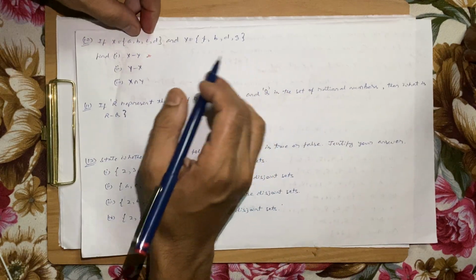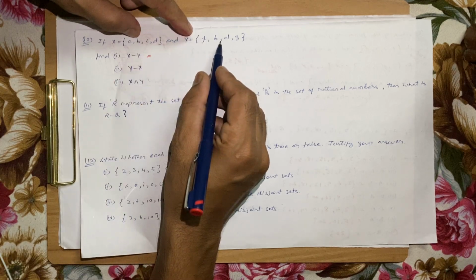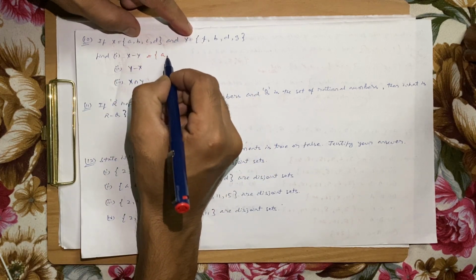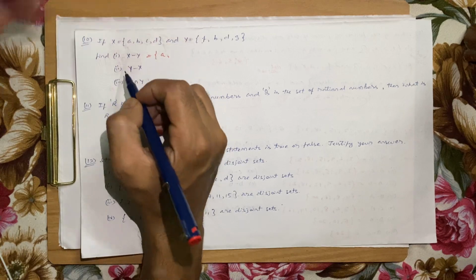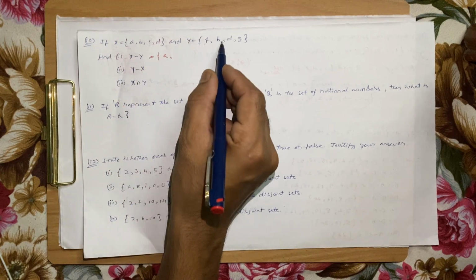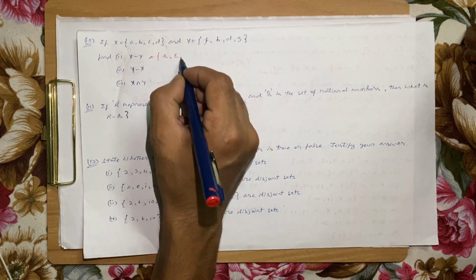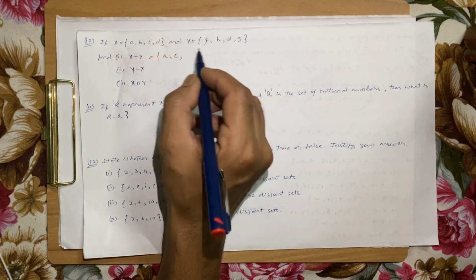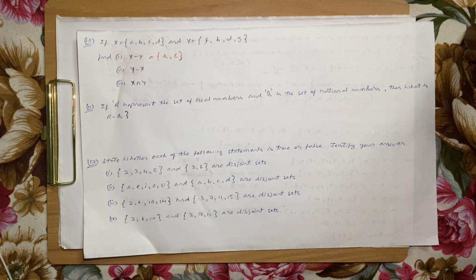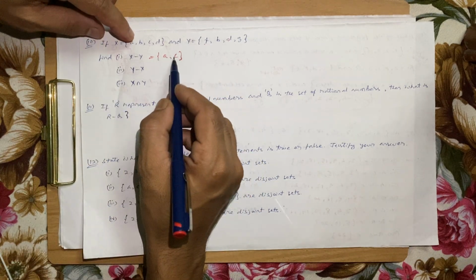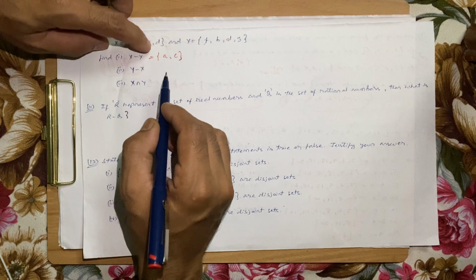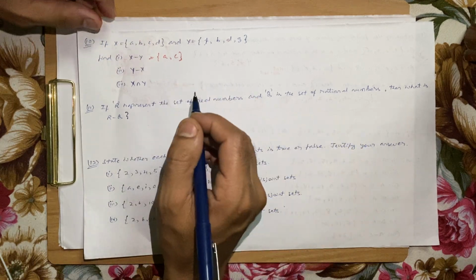Okay, elements of X are what? A. Is A present here? No, so I can include this A, an element that purely belongs to the set X. B is also present here, so I'll not include B. C is not there, so I'll include C. D is not there. Yes, D is there. So these are the 2 elements of X minus Y. These are the 2 elements that purely belong to the set X and not to the set Y. This is the basic definition, X minus Y.